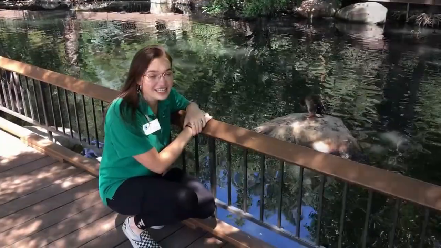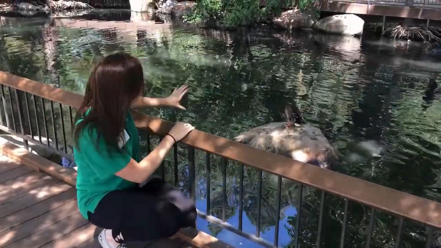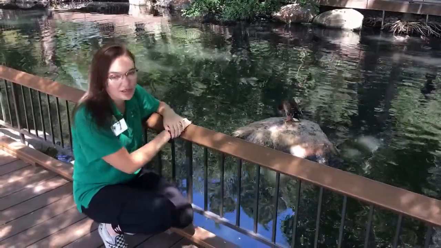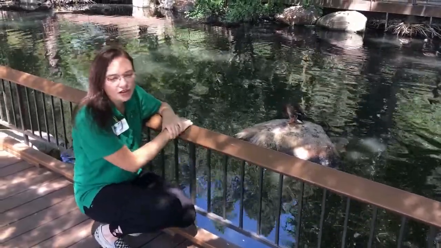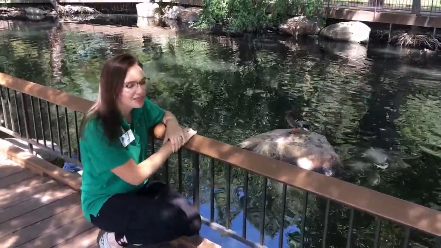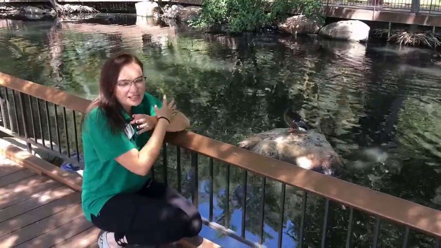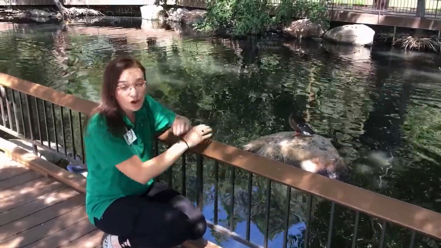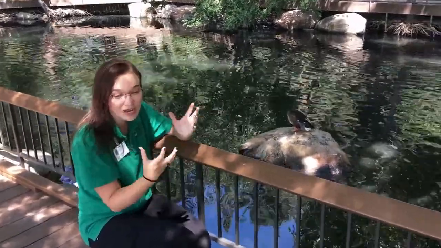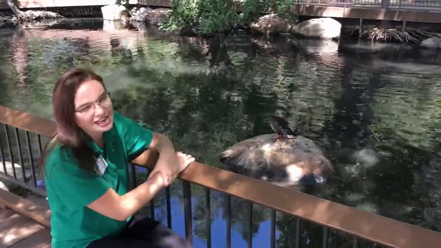Okay everybody, this is an example of looking at behaviors. We're looking at this duck on the rock right now, which is preening his feathers. Ducks are so cool. If you've ever heard that saying, water on a duck's back, it's because they have such awesome glands in their bodies that secrete oil, that protect and coat those feathers so that their feathers aren't weighed down and they can fly out of the pond at any time.